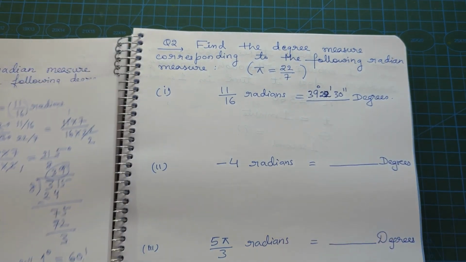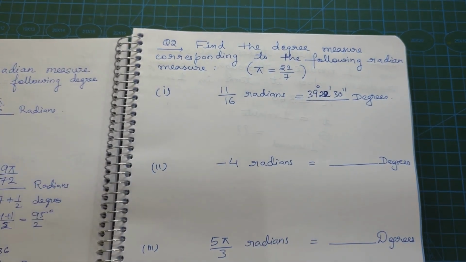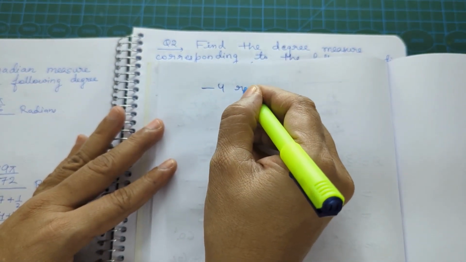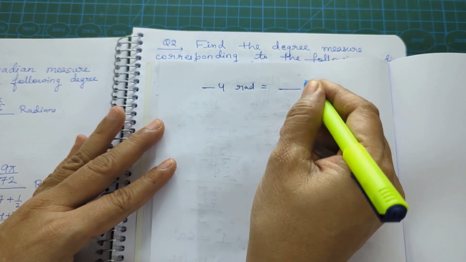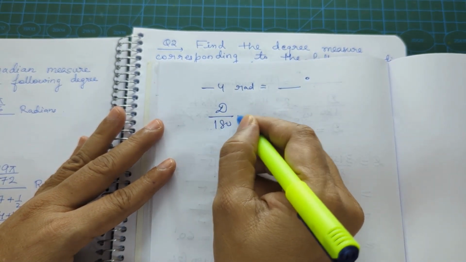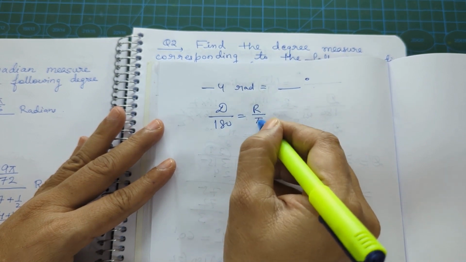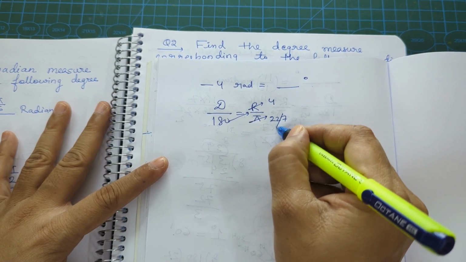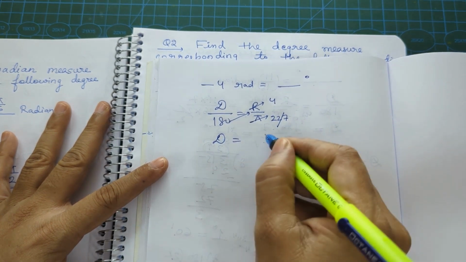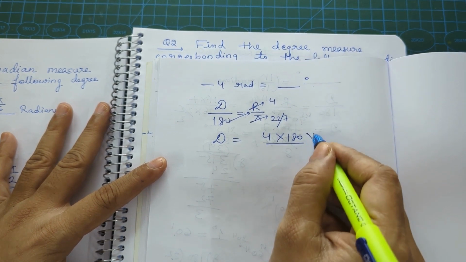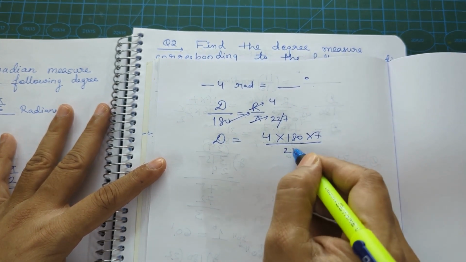Now let's go for the second one. Minus 4 radians is how many degrees? So I'm doing that in rough space. Minus 4 radians is how many degrees? We'll use the relation degree upon 180 is radian upon pi, and we cross multiply. Pi is 22 by 7. So in terms of degrees, it is 4 times 180. 7 also comes here, denominator 22.